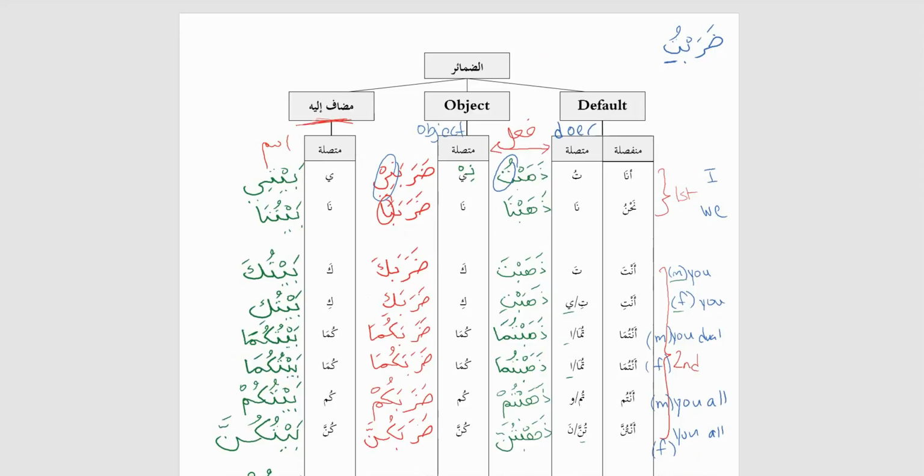Then you have muttasila; these two columns are for verbs, and the last column is for an ism. The first column is for doer. If the pronoun attached to a verb looks like one of these, then it is a doer. Otherwise, it is an object. And the last one is only attached to an ism, and in that case, it acts like a mudaf ilayh.